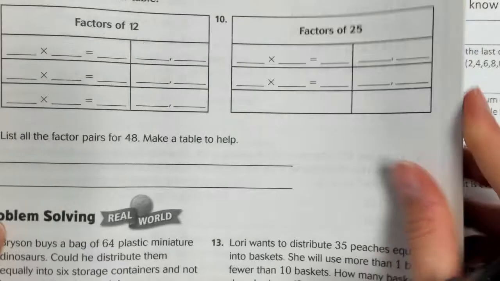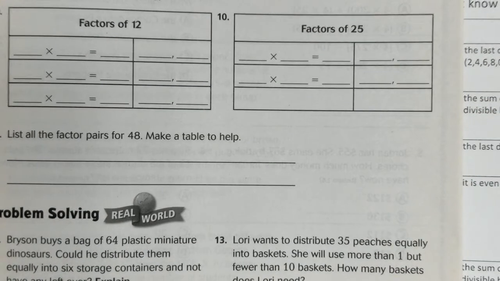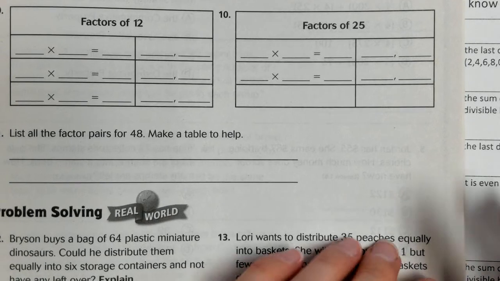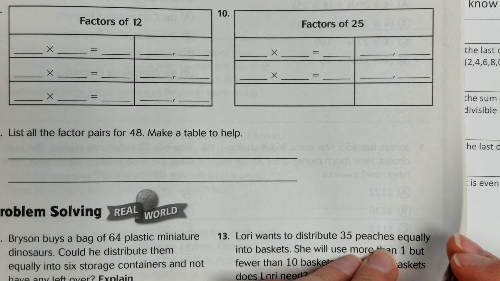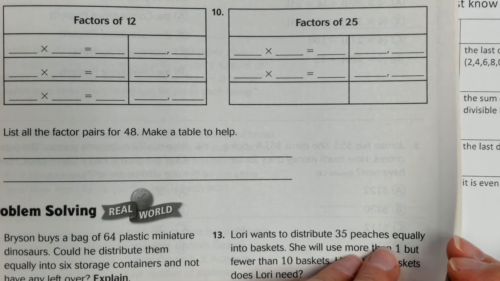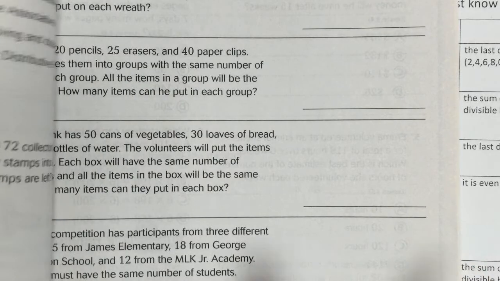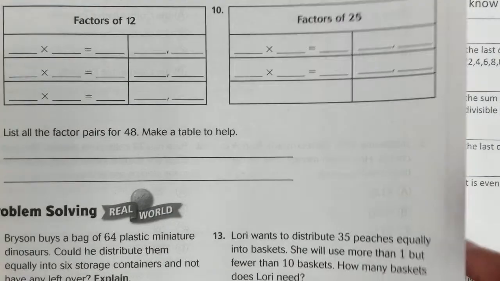All right, real quickly, I want you to look at page 99 in your little math book. You're going to want to open it up because that's going to be important. All right, your homework tonight is page 99 and page 100.